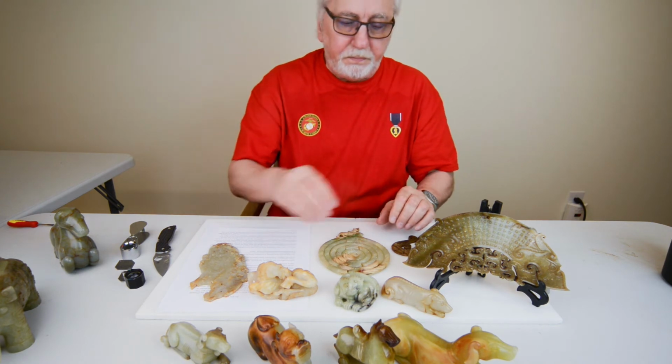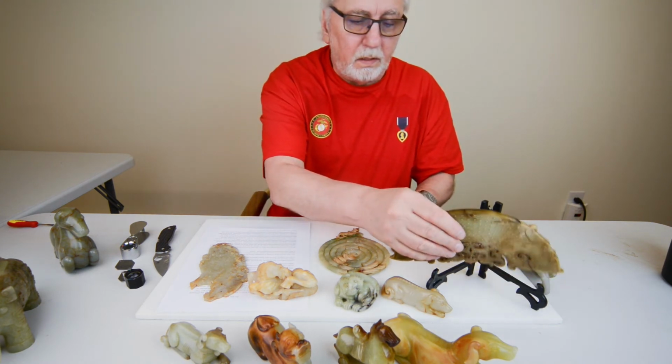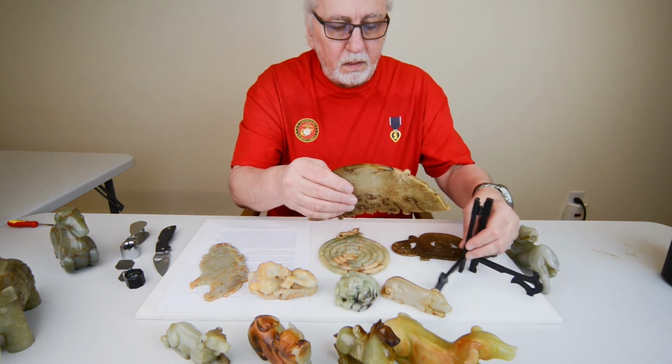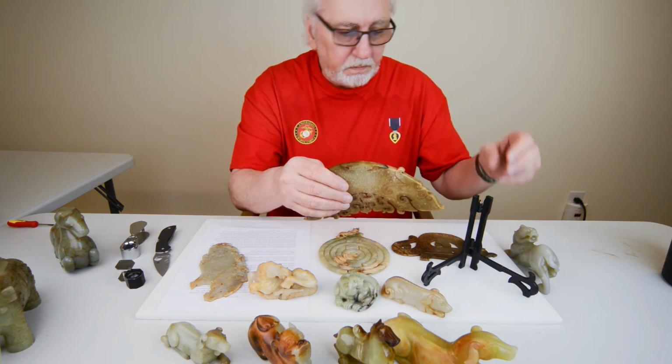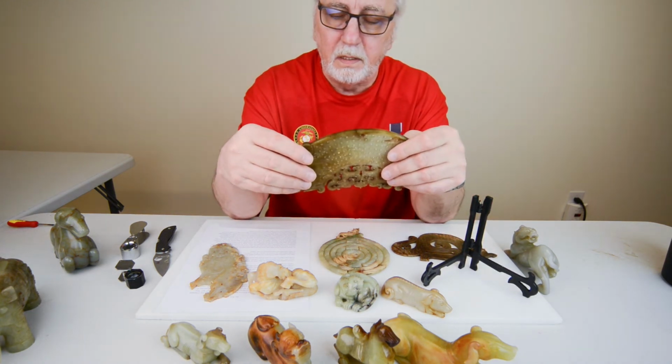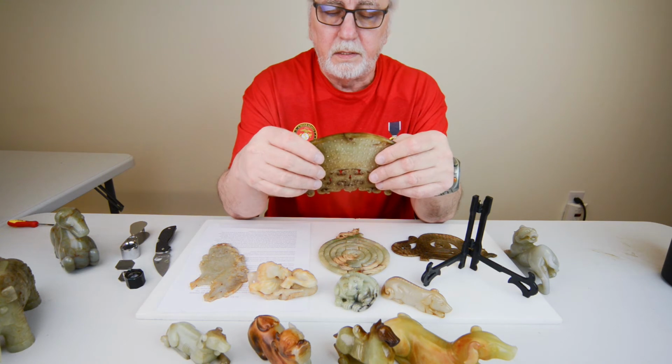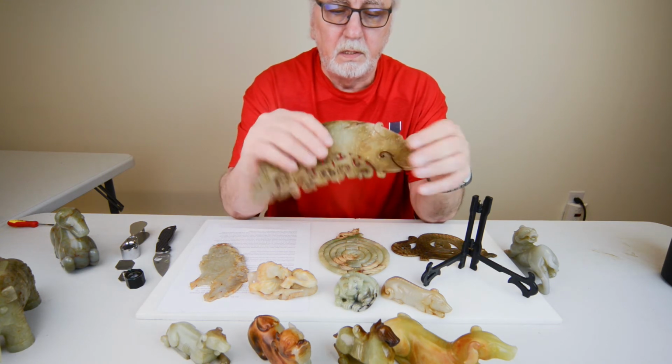Now, go to here. This piece is a pendant, and it's a wonderful piece.